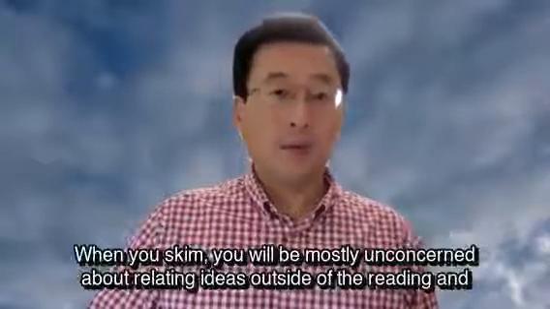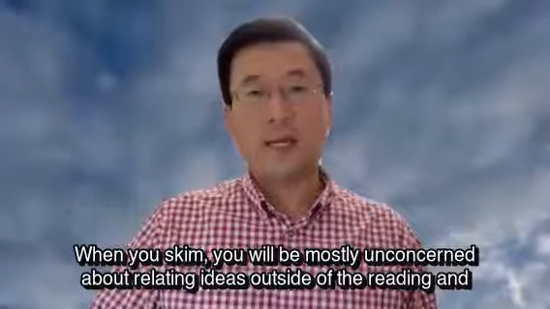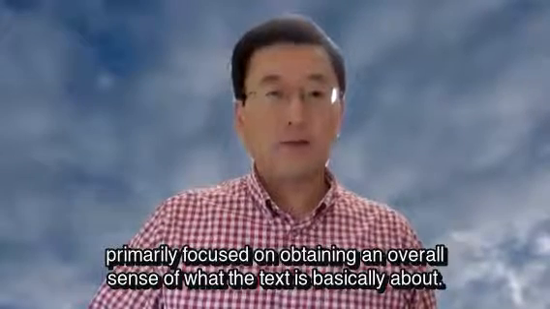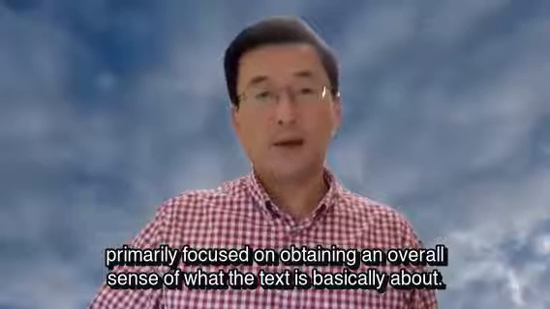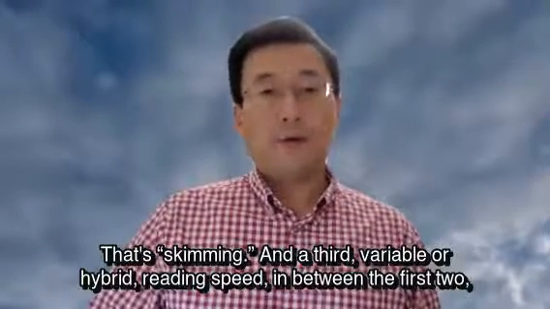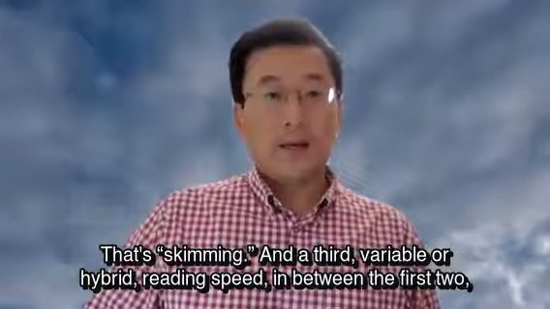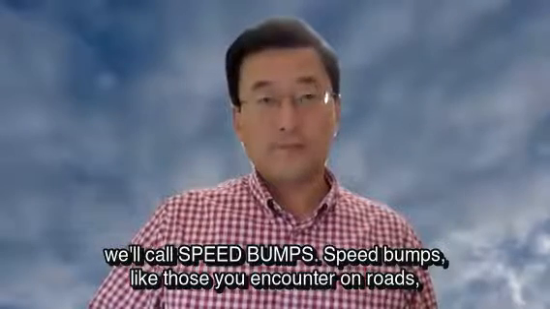When you skim, you will be mostly unconcerned about relating ideas outside of the reading and primarily focused on obtaining an overall sense of what the text is basically about. That's skimming. And third, variable or hybrid reading speed, in between the first two, we'll call speed bumps.